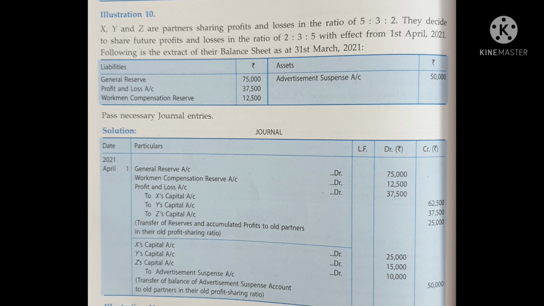Now let us take an example of the same. It is illustration number 10 of your book given at page number 4.16 in T.S. Grewal's double entry bookkeeping system for partnership. X, Y, Z are partners sharing profits and losses in the ratio of 5:3:2. They decide to share future profits and losses in the ratio of 2:3:5 with effect from 1st April 2021. Now following is the extract of their balance sheet as on 31st March 2021.